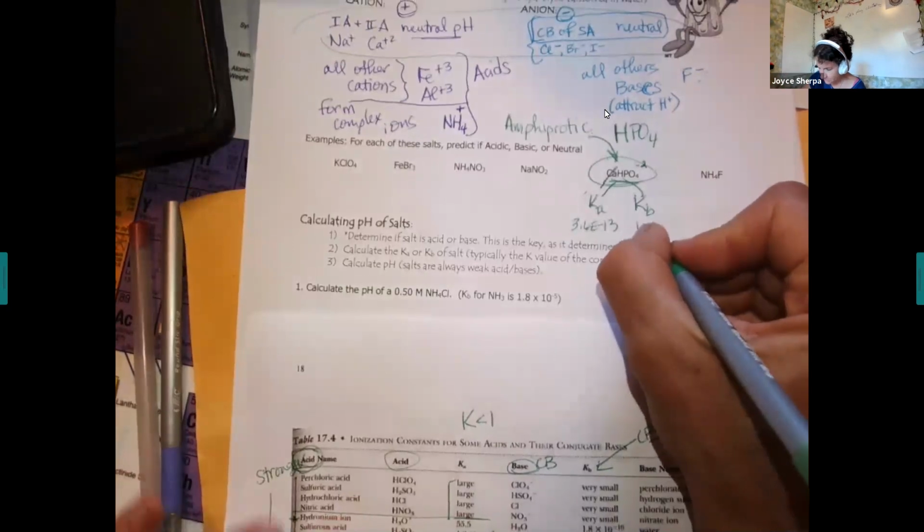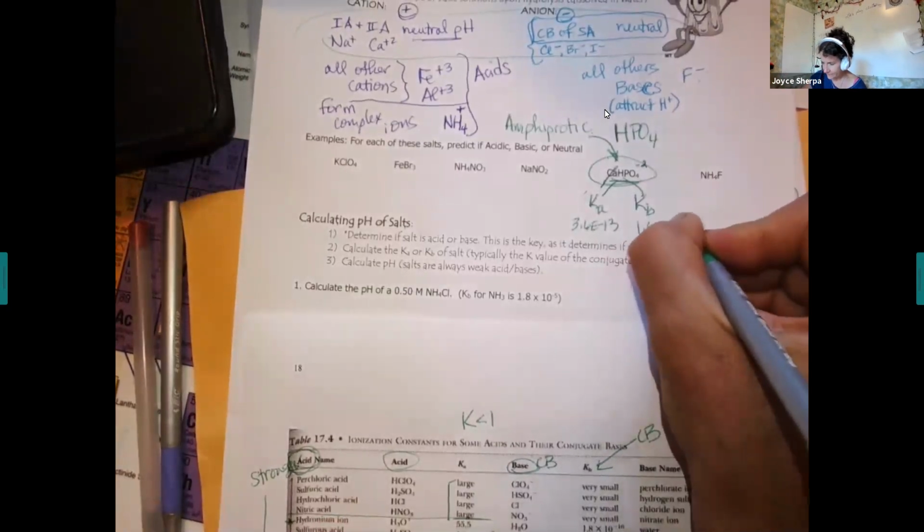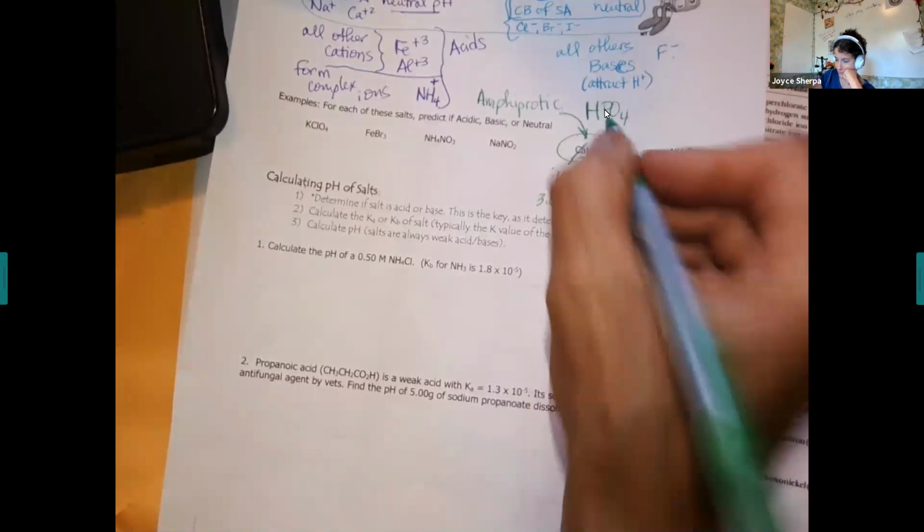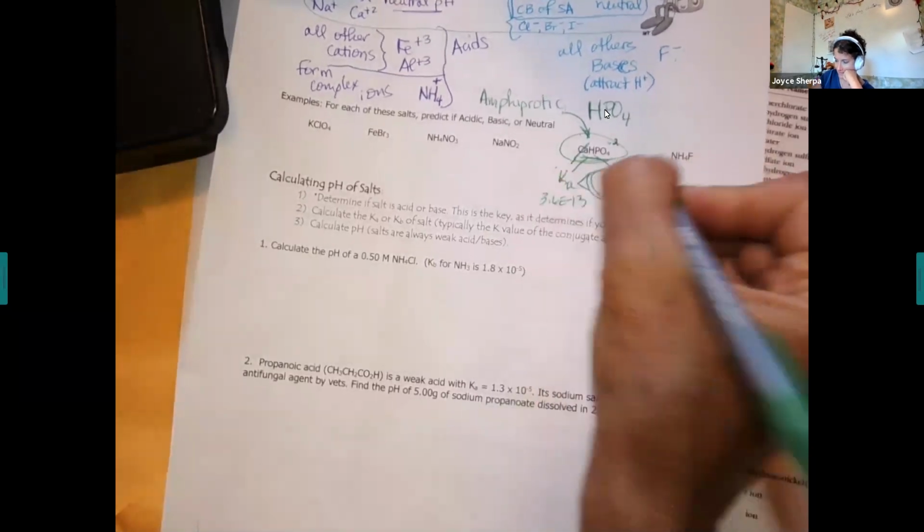What's up higher? That must mean something. As a base, it's 1.6 e to the -7. Again, you're not looking at its conjugate, you're looking at what I actually gave you. So here and here, and then we compare those 2 values. This is the larger value, so it's going to act as a base.